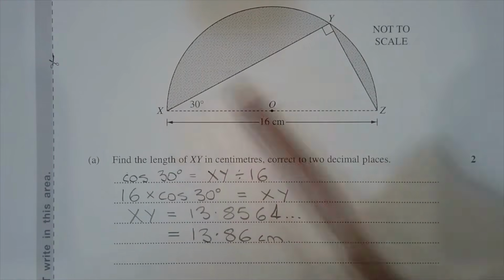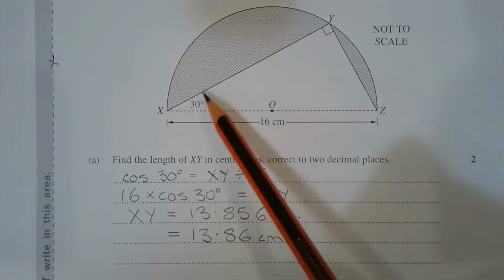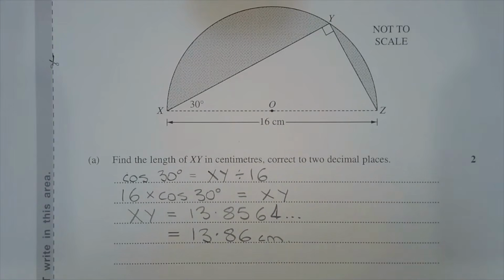In right-angled triangle XYZ, XY is the adjacent side to angle theta and XZ is the hypotenuse. Using right-angle trigonometry, that means cos of 30 degrees is equal to XY divided by 16. That's adjacent over the hypotenuse. Multiplying both sides by 16 to make XY the subject of the formula, we have 16 multiplied by cos of 30 degrees is equal to XY. Evaluating the left-hand side, we have 16 multiplied by cos of 30 is equal to 13.8564 and so on. And rounding this value to 2 decimal places, XY is equal to 13.86 centimeters.